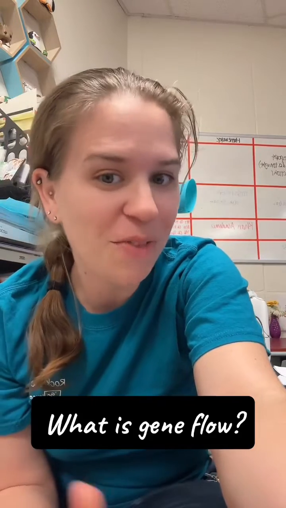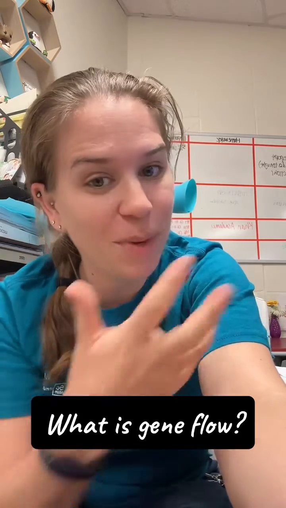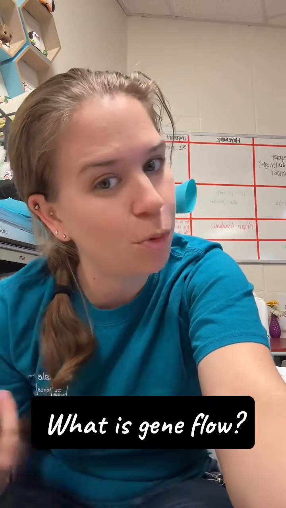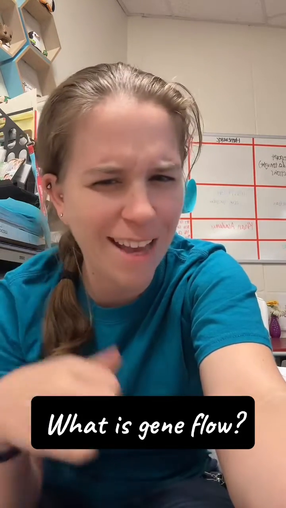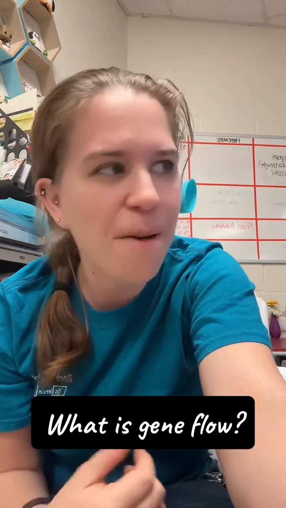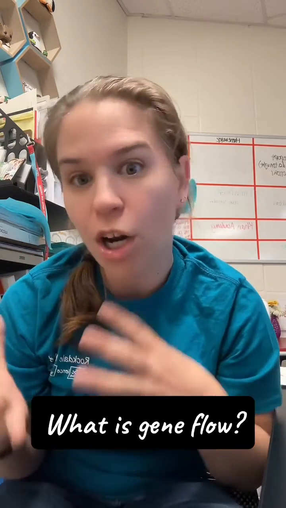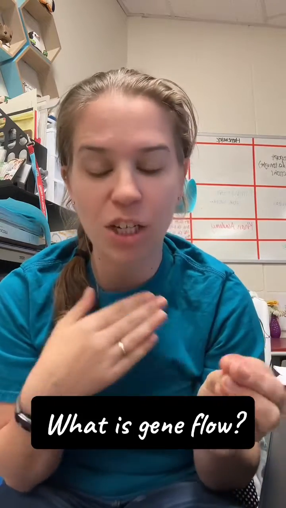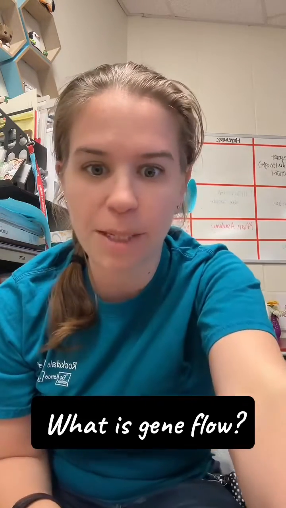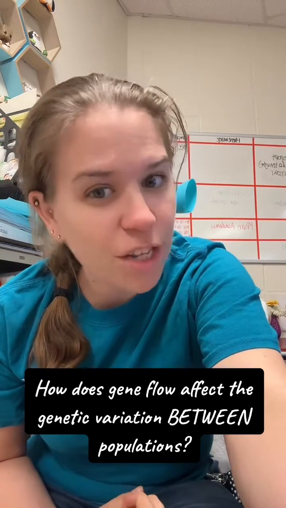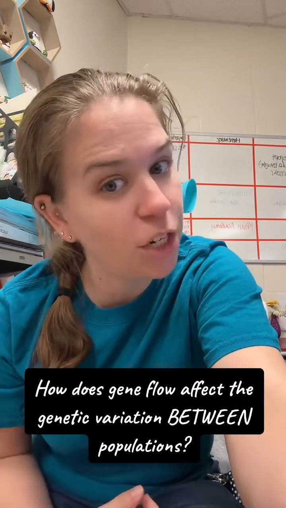Gene flow can also affect our allele frequencies. Gene flow has to do with immigration, where individuals are moving into the population. Emigration is where individuals are moving out. I always remember the E for exit and the I for in. This is going to bring new alleles into our population, or could cause certain alleles to leave our population, and that affects our allele frequencies. Also, an increase in gene flow is going to decrease the genetic variation between populations.